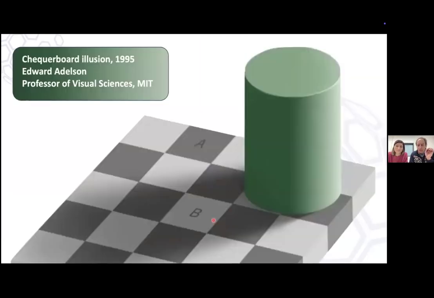And I'll show you this checkerboard illusion. Those that follow our courses already know this. I apologize. This is not a trick. This is an illusion, to show you how your brain messes with you.